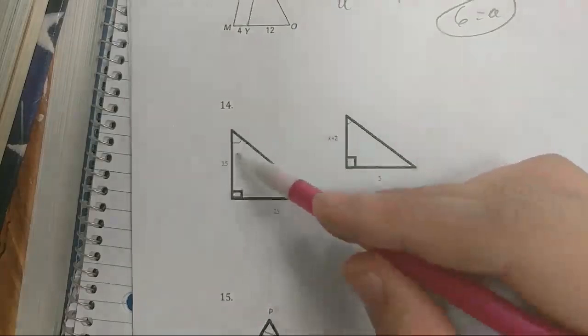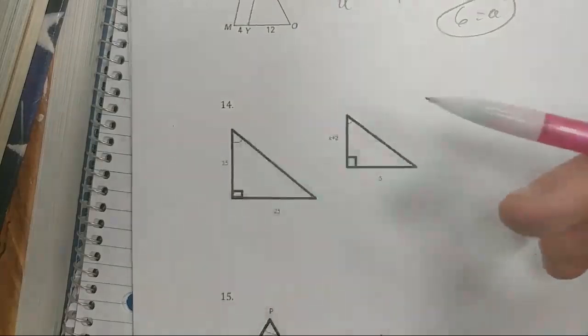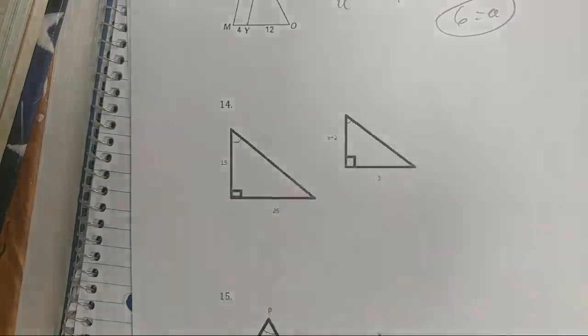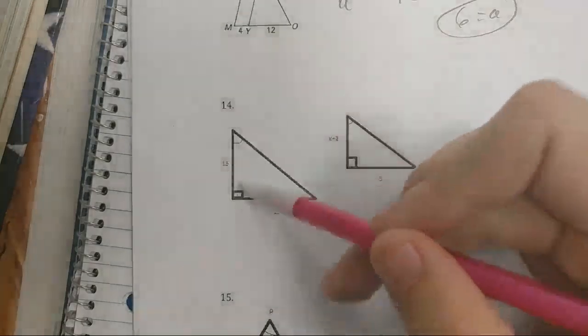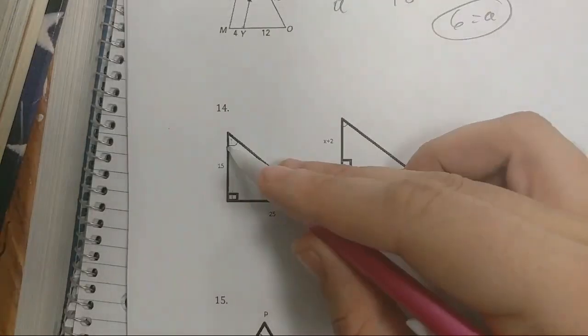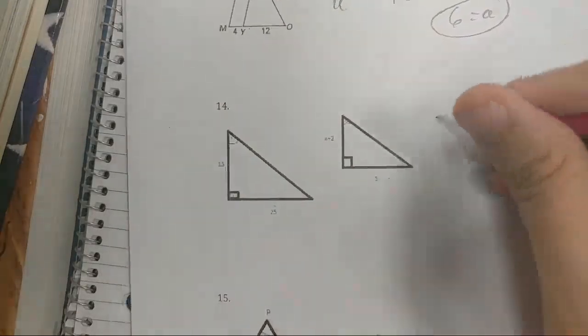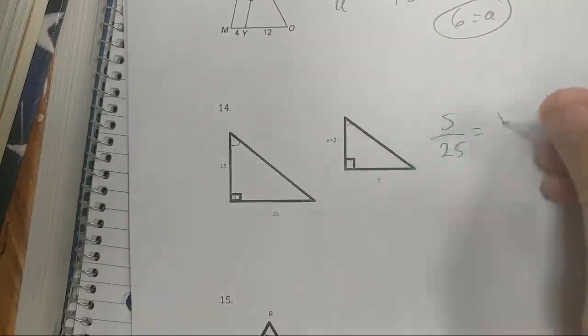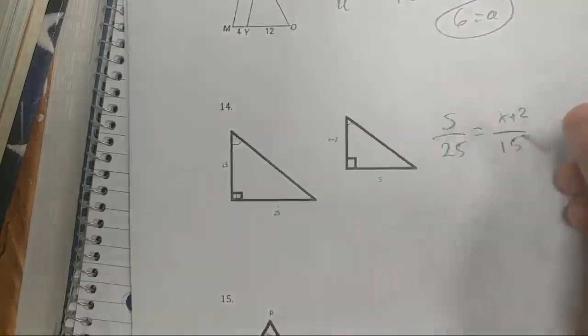Right angles here. What is this? Oh, we know for a fact they're similar. I guess I'm telling you they're similar. Do I have enough information? Oh, angle. Yeah, you do have enough information. So, since this is across from this, you know that you have to set up the ratio the right way. So 5 goes with 25. The same way, x plus 2 goes with 15.